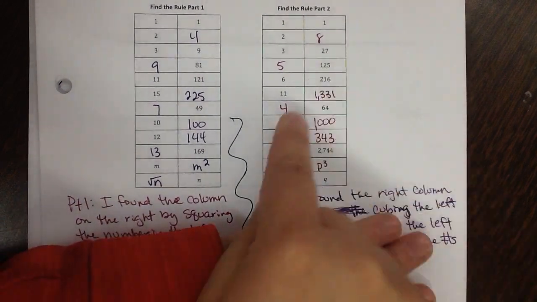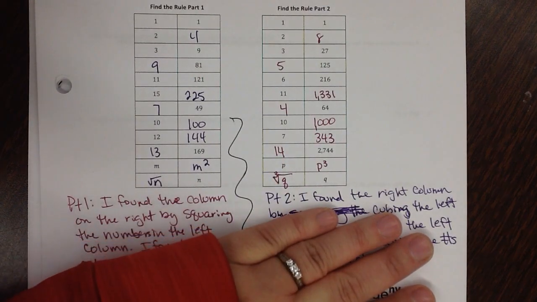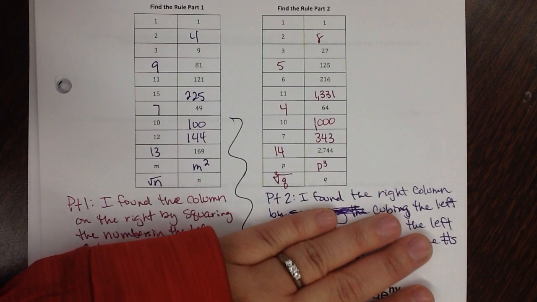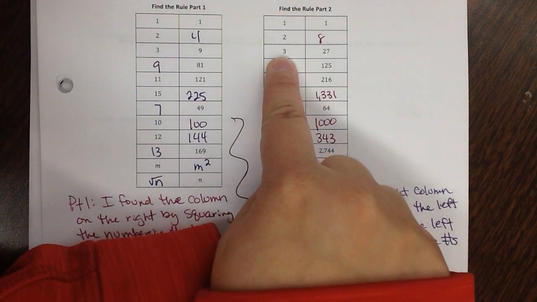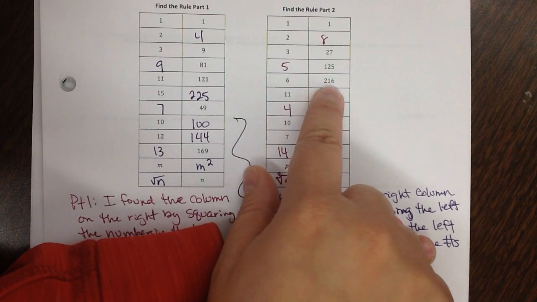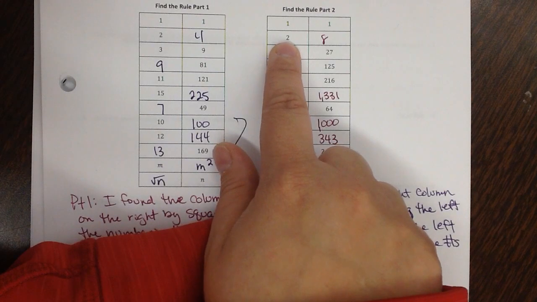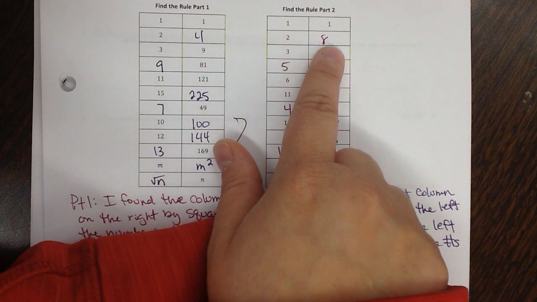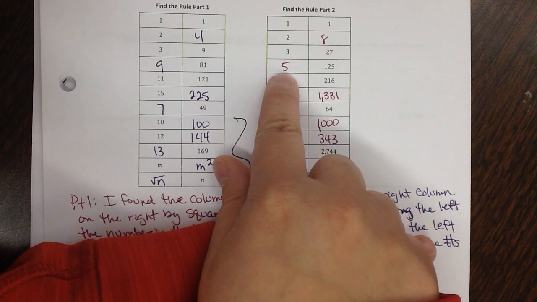Over here in part 2, to find the rule, we said, okay, so 3 times 3 times 3 is 27. 6 times 6 times 6 is 216. So we're multiplying this number by itself twice. So 2 times 2 is 4, times 2 is 8. What number times itself three times is 125? That would be 5.